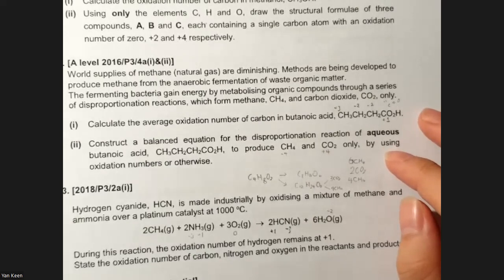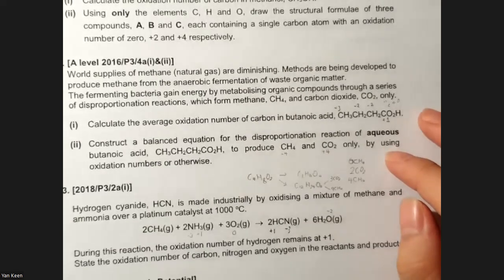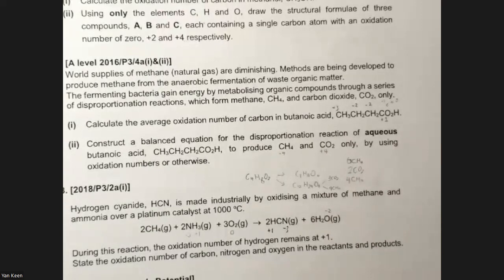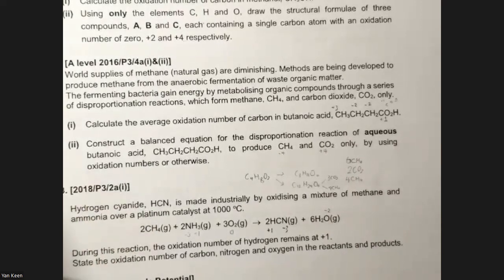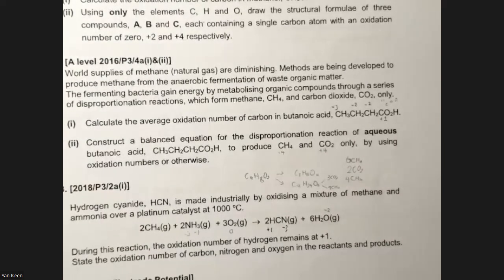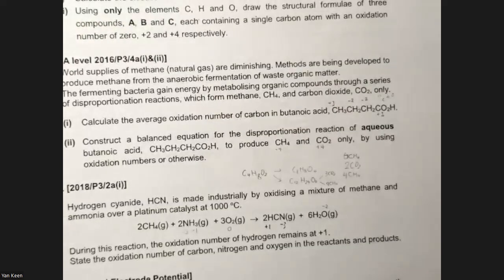I'm reading. The fermenting bacteria gains energy by metabolizing organic compounds. So a series of this propionate reaction that is expected, from which form methane and carbon dioxide. Oh, how interesting. Very interesting. But that does happen. Yeah, I like it. Now, he tells us it's anaerobic.